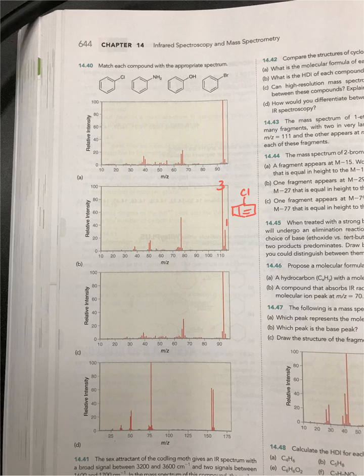So we have this one's out of the way. What's another one that stands out? So we have a 1-to-1 ratio here, and that's the bromobenzene.